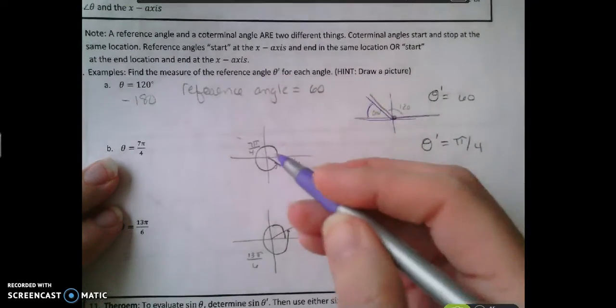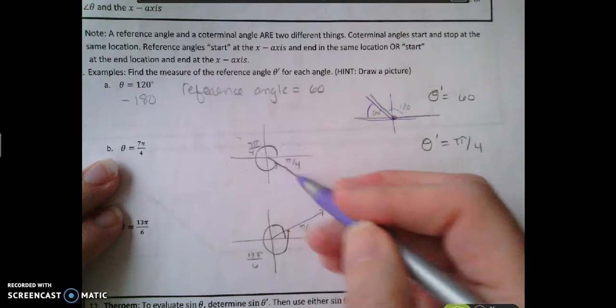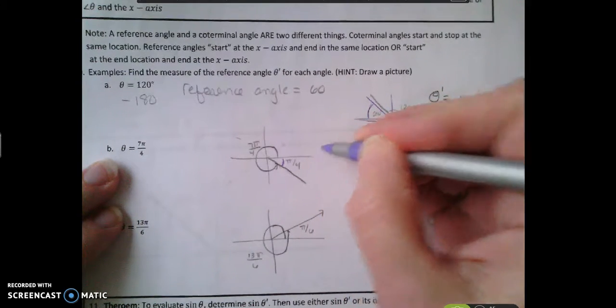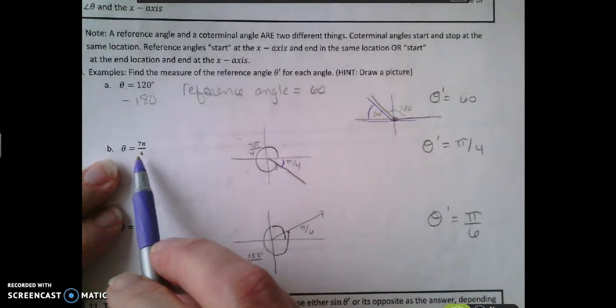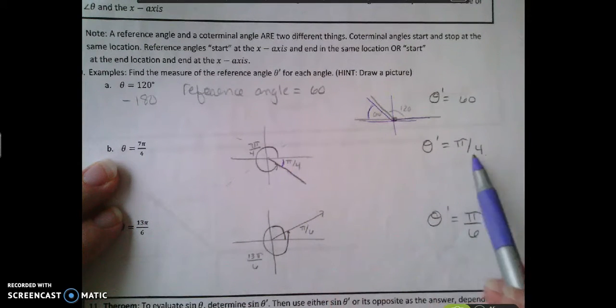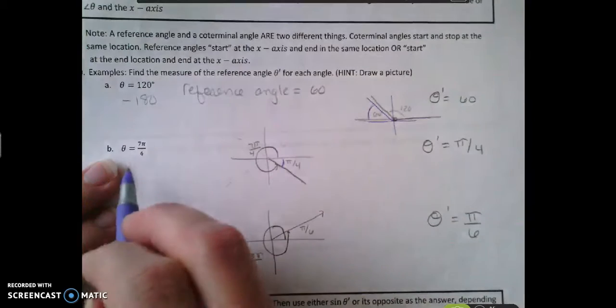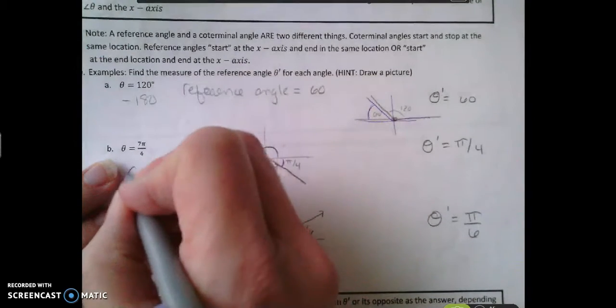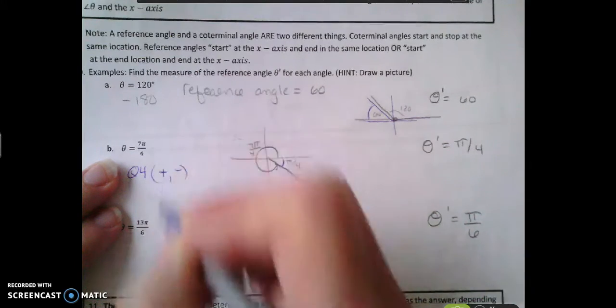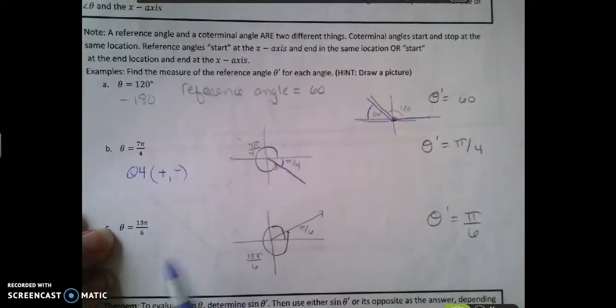7 pi over 4, if we look at our unit circle, 7 pi over 4 is over here. So 7 pi over 4 is pi over 4 from the x-axis. So we're not subtracting pi from this, we're subtracting 2 pi from this to figure out where it refers back to. So it refers back to pi over 4. So our reference angle is pi over 4. The original angle is in quadrant 4. So that tells us that our signs are going to be positive and then negative. So that tells us what sign we need to have.